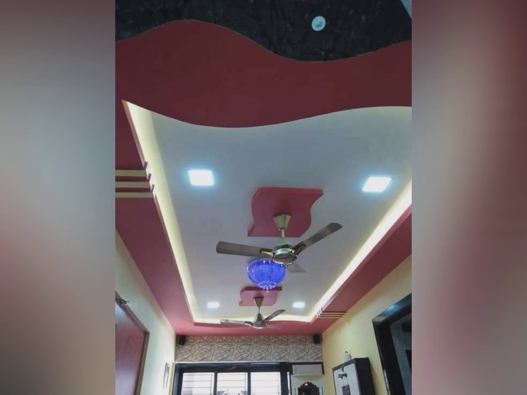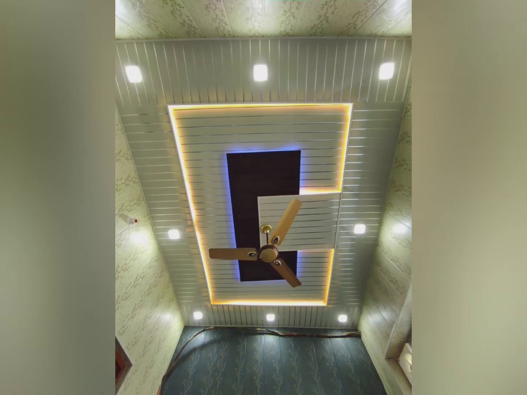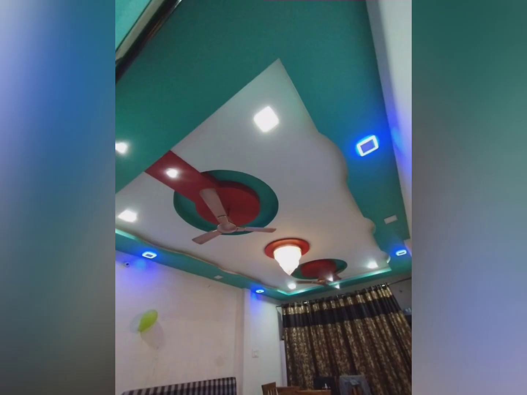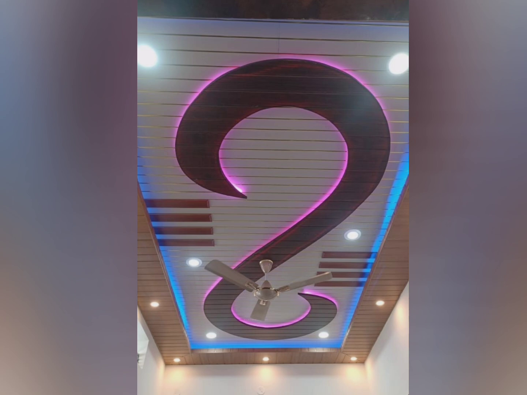False ceilings have several beautiful advantages, like integrated lighting options. You can incorporate recessed lighting, LED strips or spotlights directly into the ceiling. False ceilings can create an even distribution of light, reducing glare and enhancing ambience. A false ceiling can dampen sound, reducing noise from outside or between floors. They can enhance the sound quality in rooms like halls, bigger space rooms.